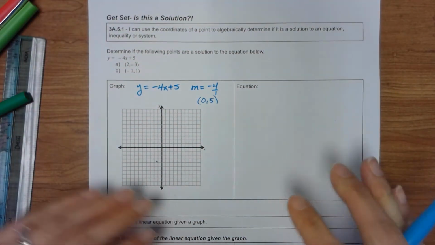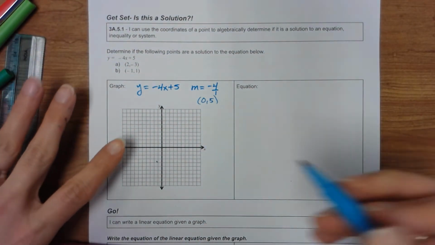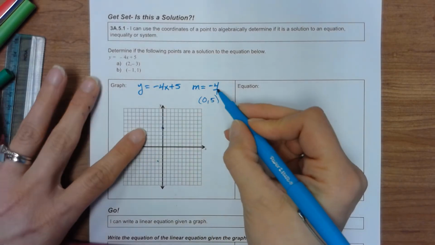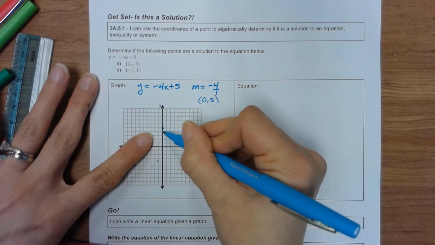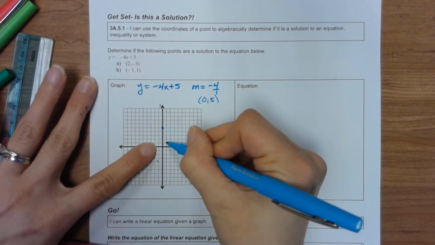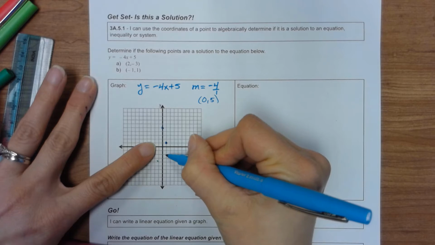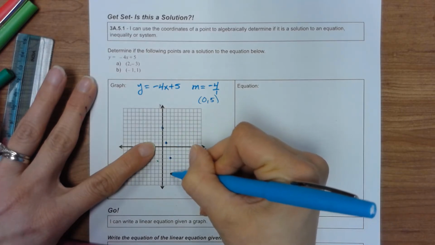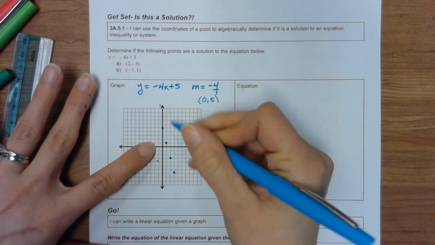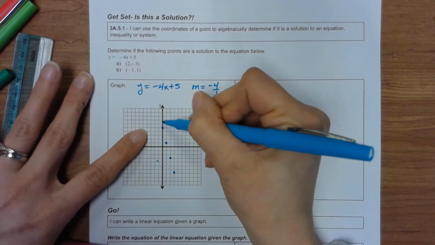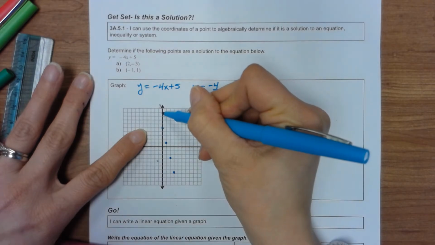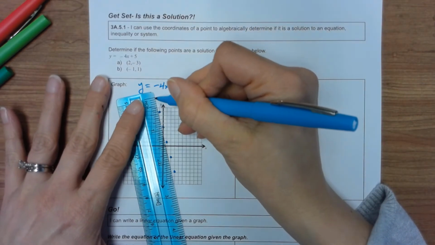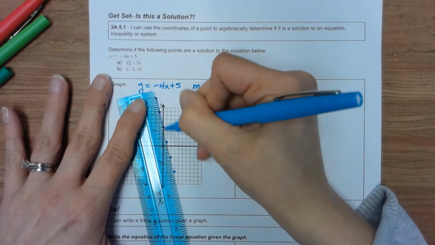Okay, let's do a really good job and make sure this comes out nice. So we're going to go 1, 2, 3, 4, 5. And then the slope is downhill again. Down 4 over 1. Down 4 over 1. Down 4 over 1. I'm also going to go the other way just a little bit. I'm going to go up 4, and then which way would I have to go? To the left 1. Okay, so here is the line, negative 4x plus 5.